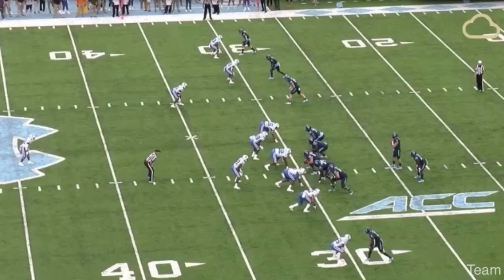Pre-snap reads. When watching film, you have to picture yourself going against the offense. What do you see before the snap? What is the coverage? Where would you be aligned at? Where are the checks? Formations, all that stuff. Alright, so now one high safety. We're looking at the formation. Looks like there's 3 receivers to his left, 1 receiver to his right. So a 3-by-1 formation. So we're going to make it a left call.